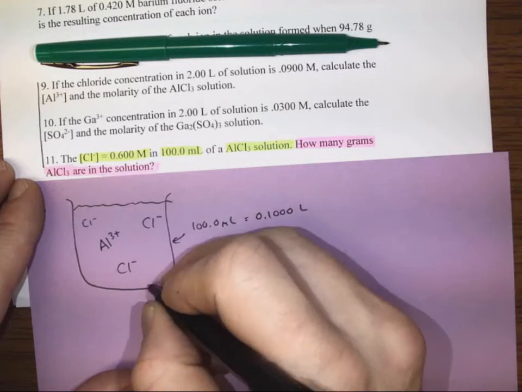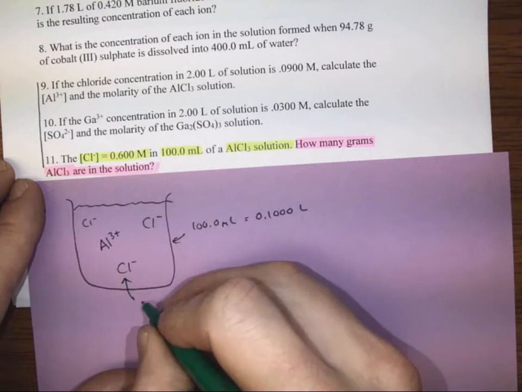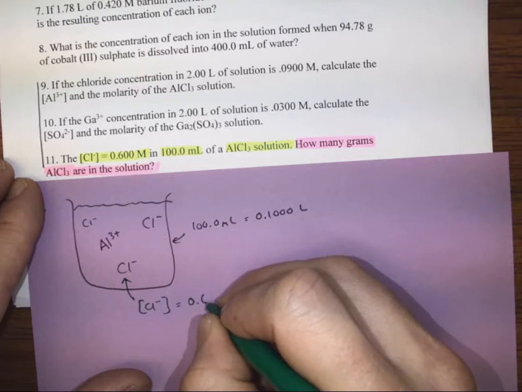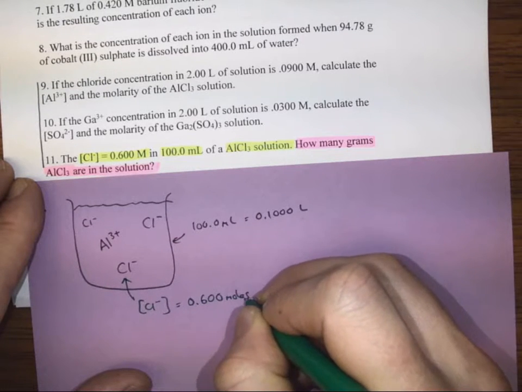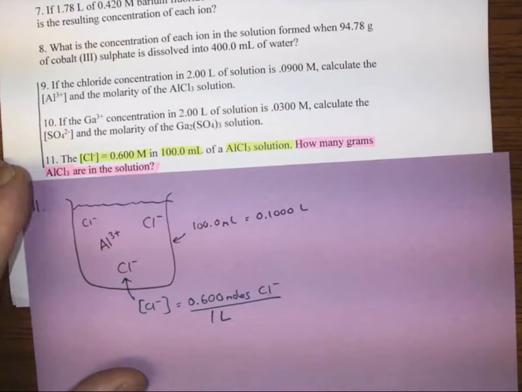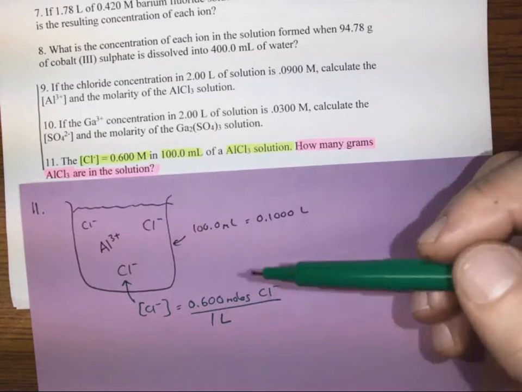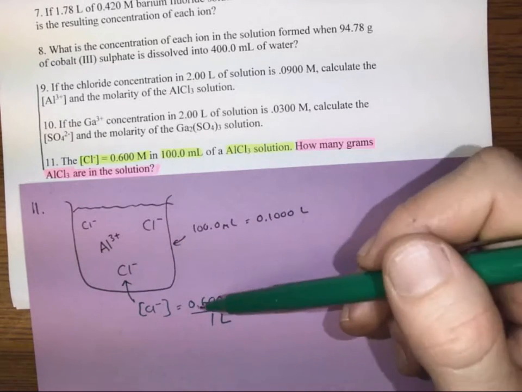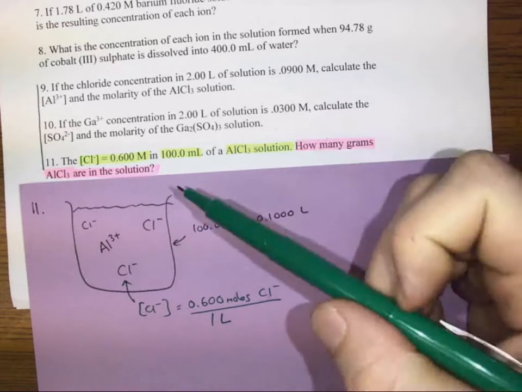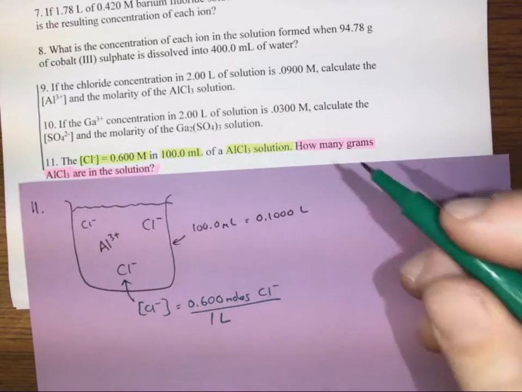And I know the concentration of these. Concentration of chloride equals 0.600 moles of chloride ions for every liter of solution. Now, we don't have a liter of solution, we have 1/10 of a liter. So that tells me already we have 1/10 of this number of moles floating around here, and that's going to help us find out how many grams overall, our overall mass, we have.